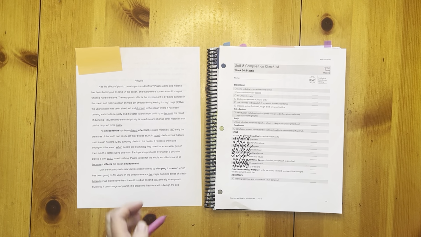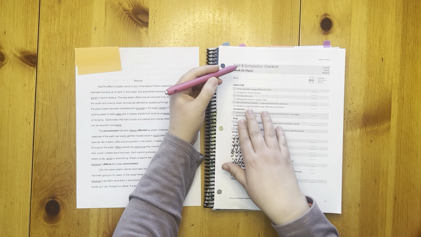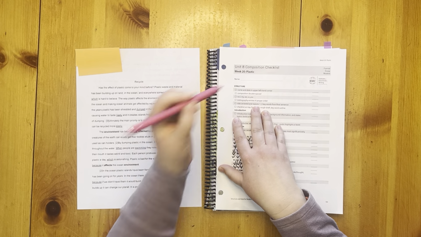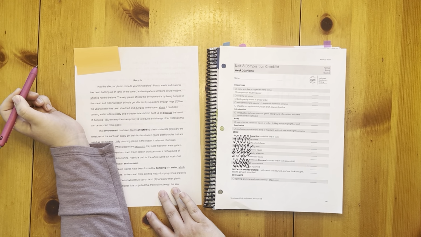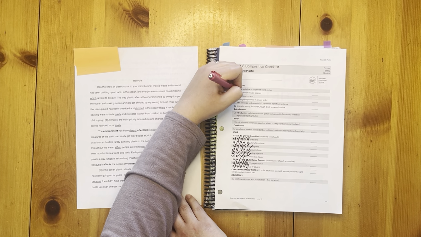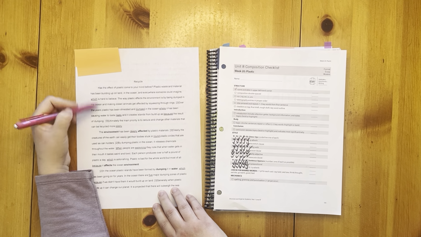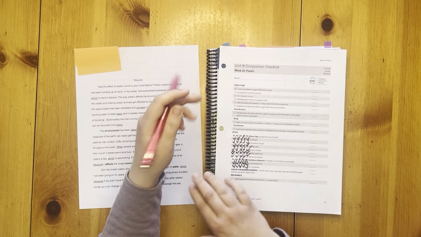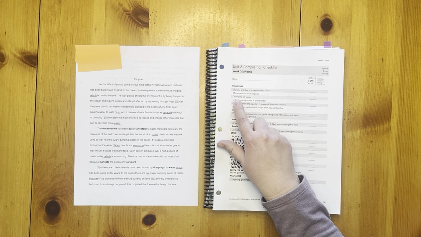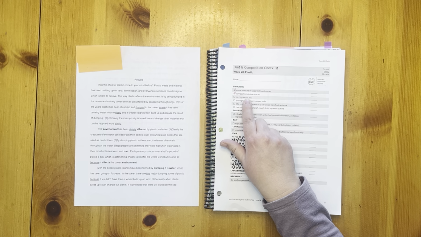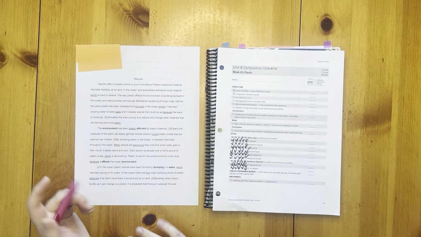Okay, so first what I do is I go through the list. So it says name and date in the upper left corner, and I know that's underneath this here. So that is done. Is it double spaced? Yes, this is double spaced. So now I have to go through on here, and it says no I, my, we, us, or you. So I'm going to go through that and look.